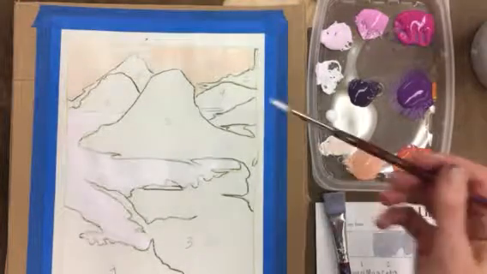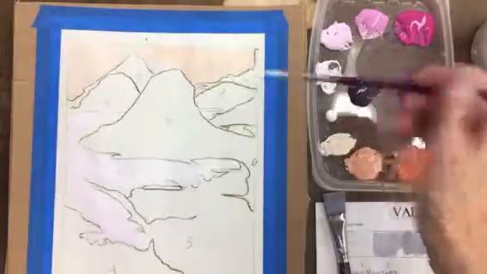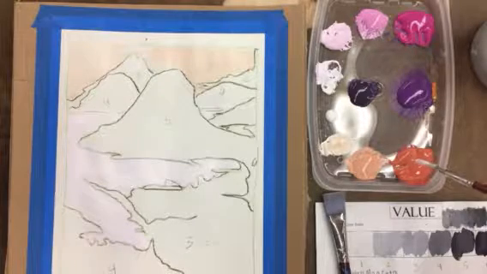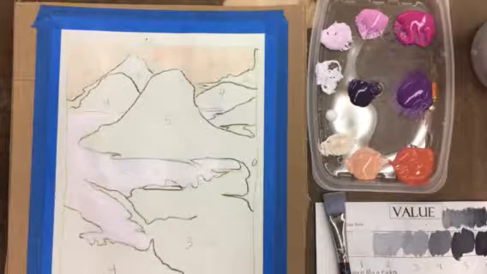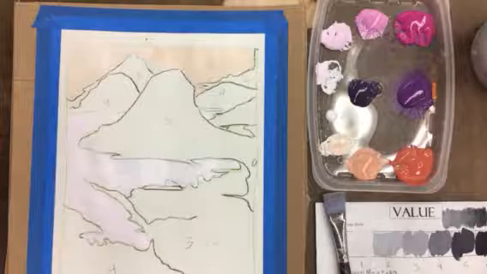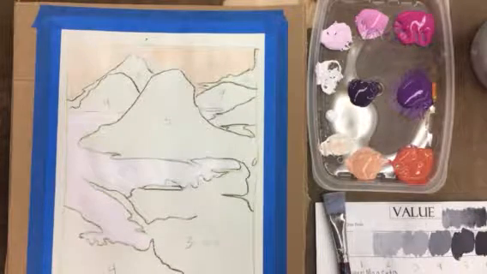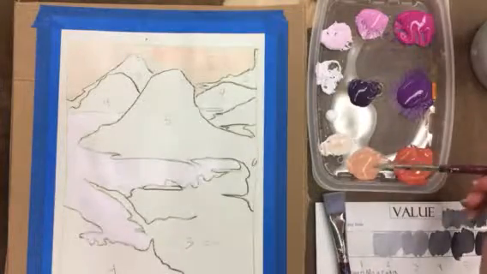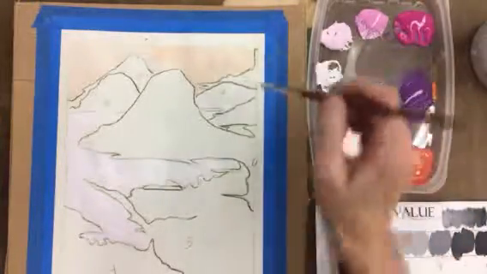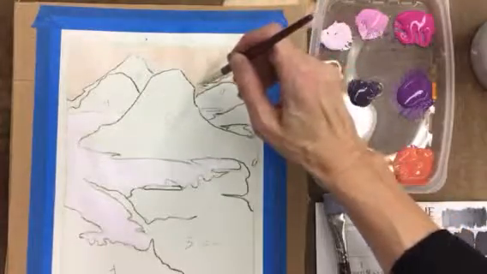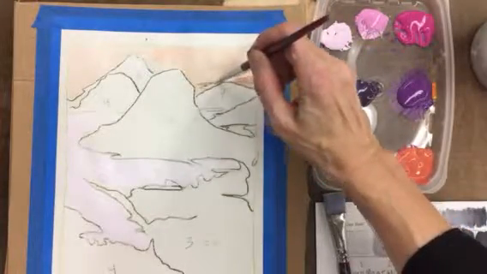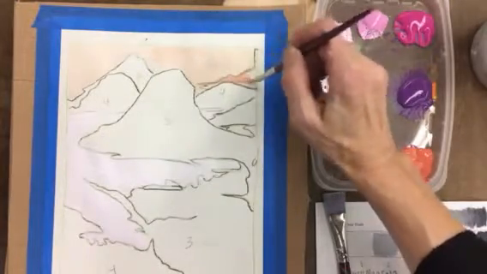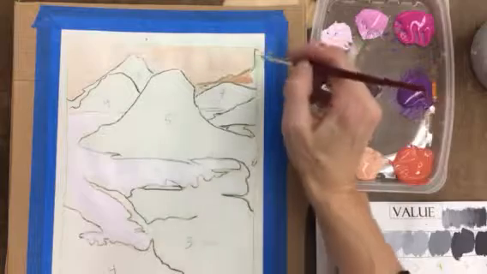So I could now go up and do this 2 value, and I'm going to choose to stick with the red orange. Yeah, I'll stick with that. Red orange. Here in the palette, I've already got it mixed in. So now I can paint right on top of where I had that sky in the background.